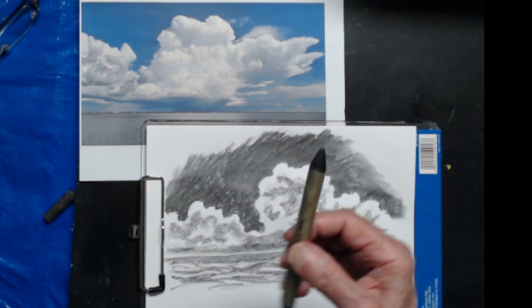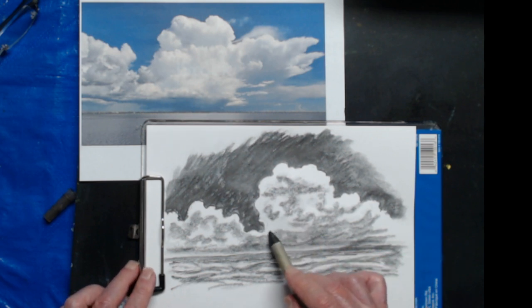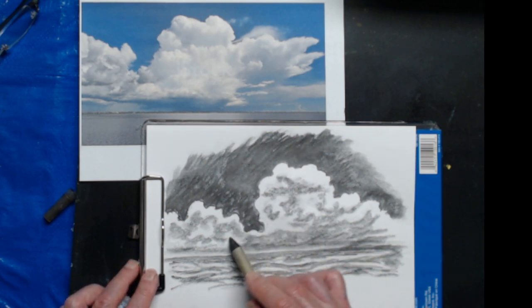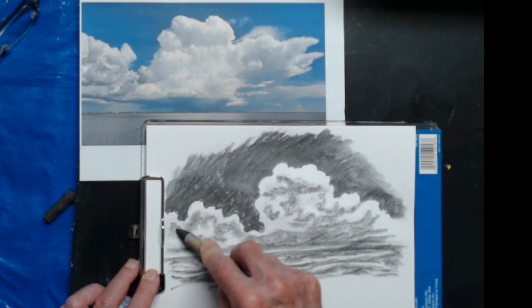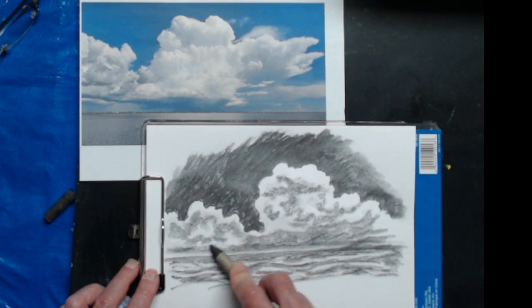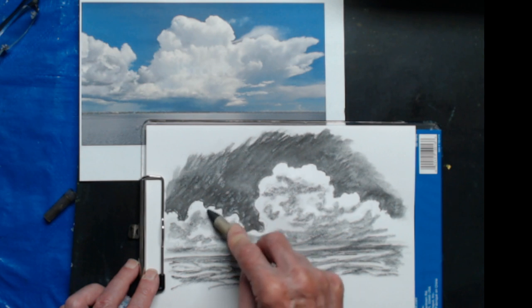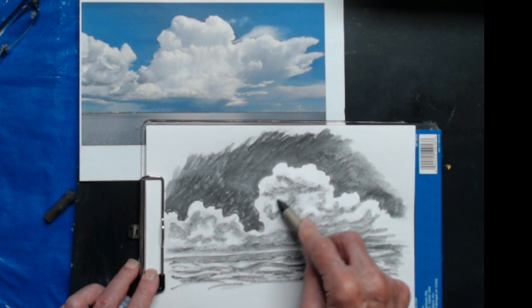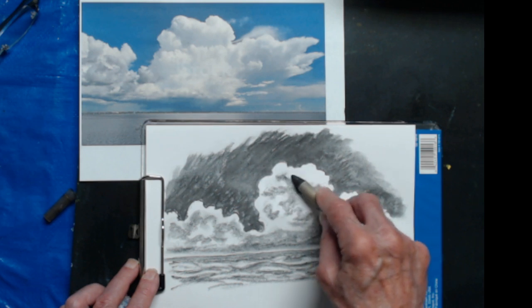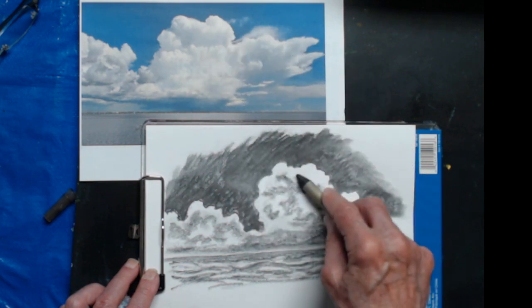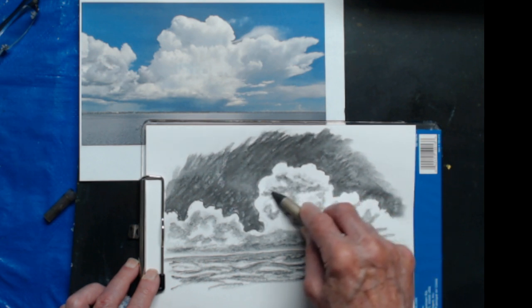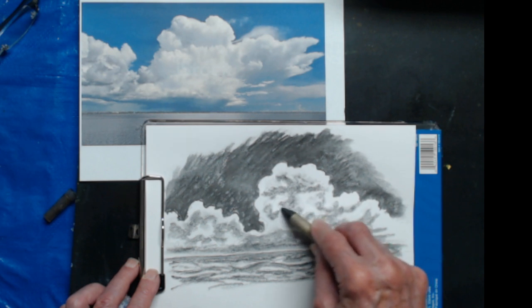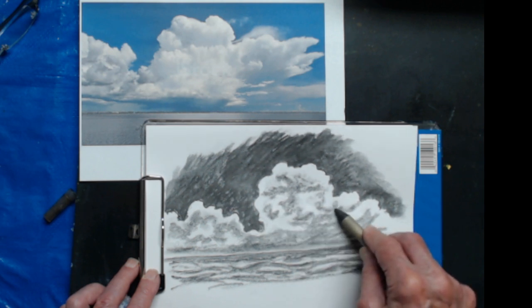And I can take my blender now, my stump, and I can go in here and do a little bit of fine tuning with the blender. Adding a little more value, not value, but just making a little more shadows along the edge. The edge of it's going to be really white. You can see from the photograph, the edge of the clouds, the edge of those ripples in the clouds are pure white, and then the edges around it are much darker. Little valleys and grooves and so forth.